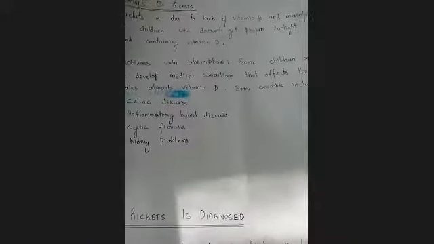And the next question, Kajal. Kajal Kumari, can you tell me some of the conditions that children are born with that affect the body's absorption?